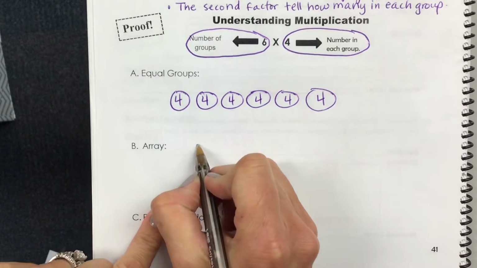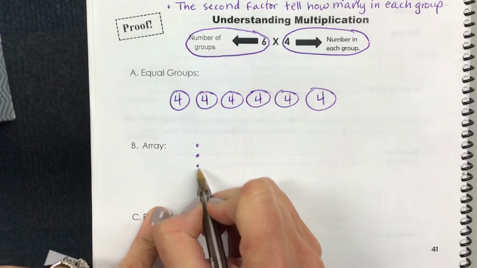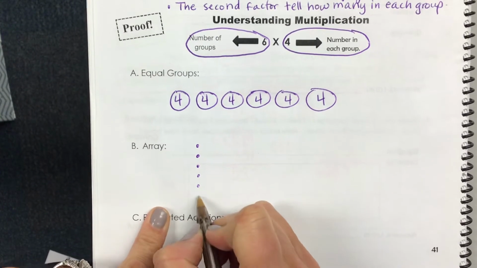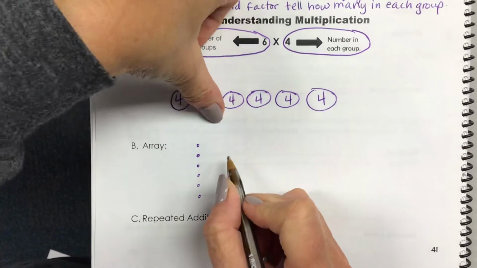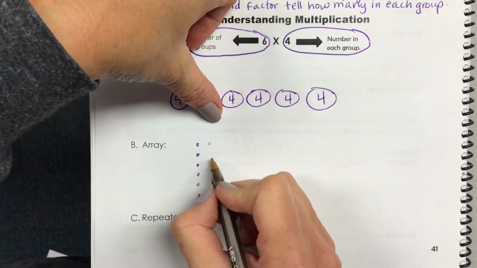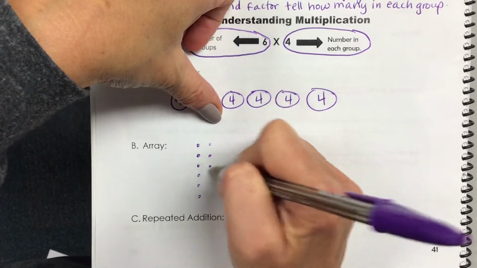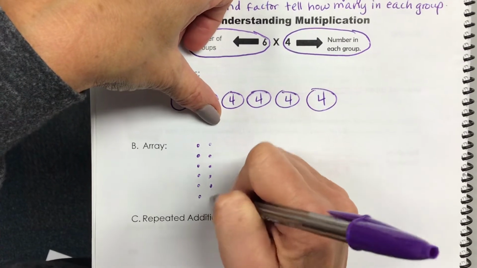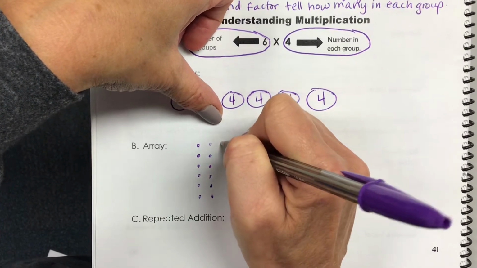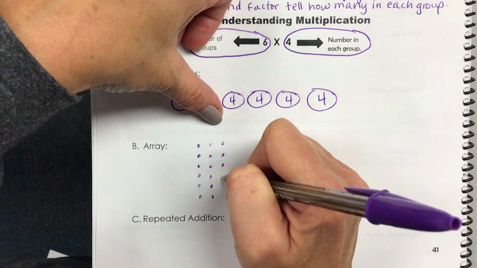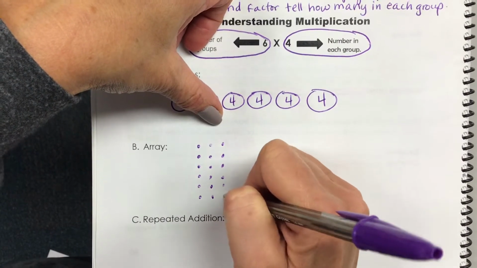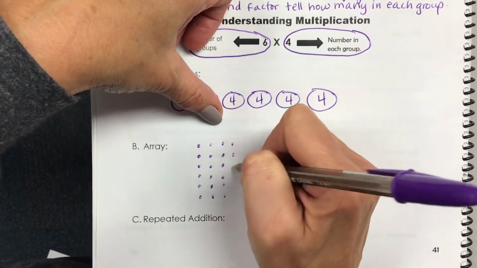Okay, so go ahead and make your 6 rows, and they need to be lined up. And then you need 4 in each row. Draw something that you can draw quickly. Okay, you need to keep everything lined up.